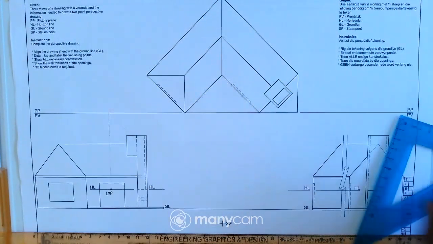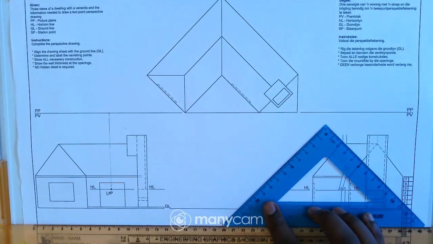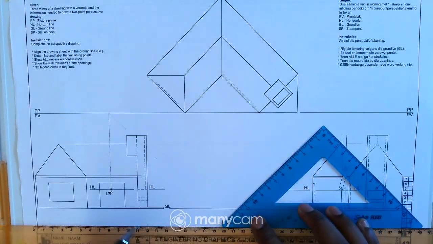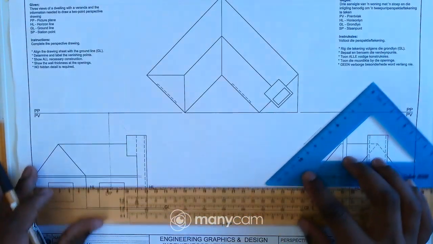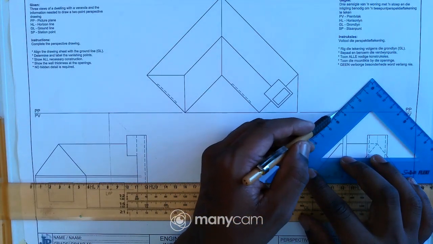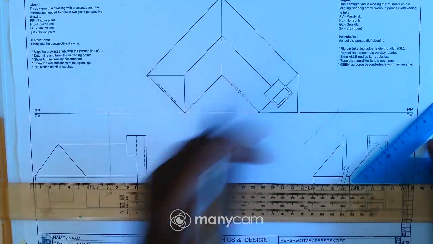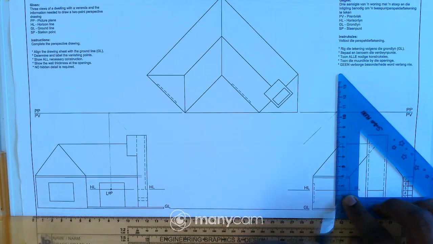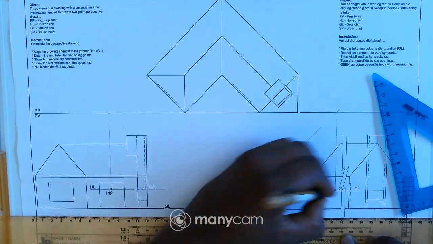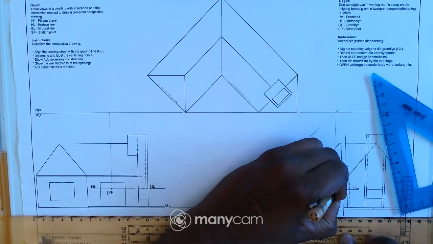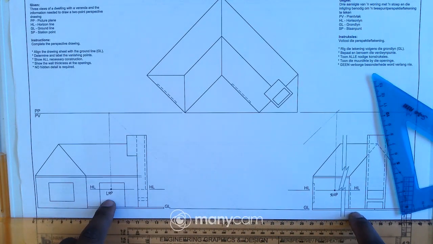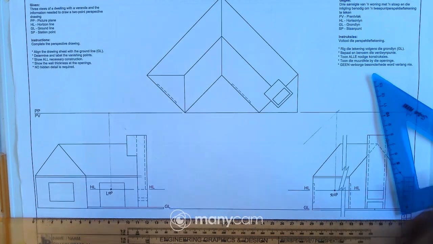Okay, so now I'll have to find the RVP, the right vanishing point. So I have to project this point, the station point, up to the picture plane using my 45 degrees set square. So just draw a line up to the picture plane there. Then from there I have to drop down this point to the HL. So I have my RVP over there, so I have to label my point RVP. Okay, so now I have my two vanishing points, my LVP and my RVP.